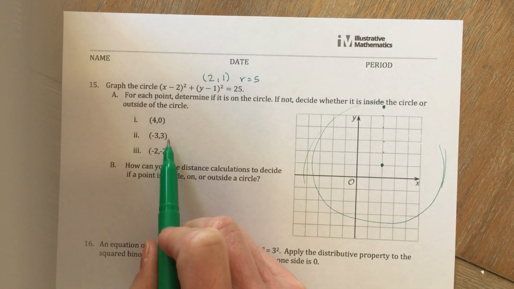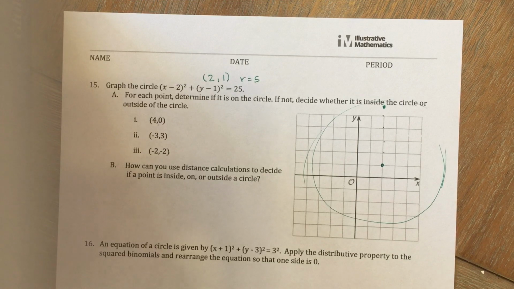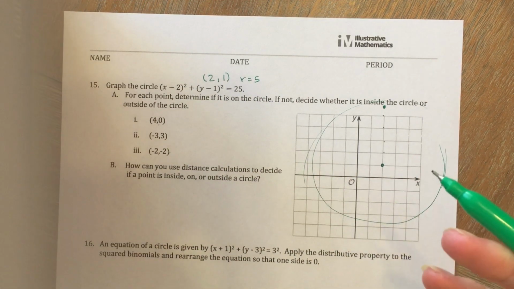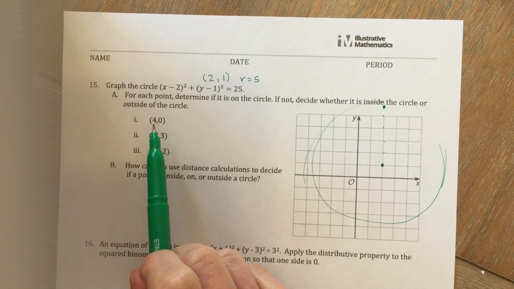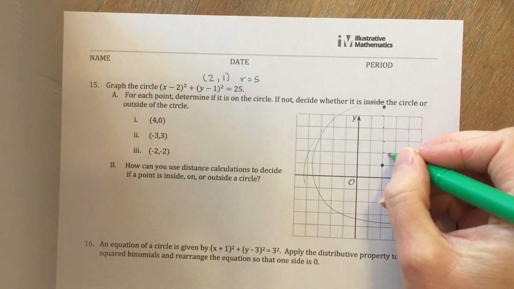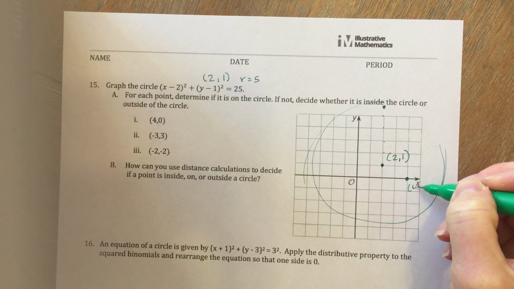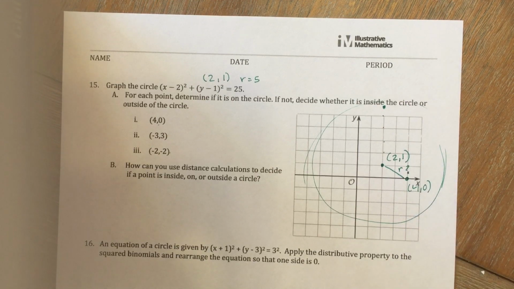So you have 3 different ways to figure out if (4, 0) is on this circle. One way is to plug in 4 for your x, 0 for your y, and see if that point makes my circle equation true. If it does, it's on the circle. If it doesn't, it's not on the circle. A second way to do this is to use the distance formula between the center, which is (2, 1), and the point (4, 0). So I would find the distance between these two, and I would see if the distance formula gives me the same answer as the radius.